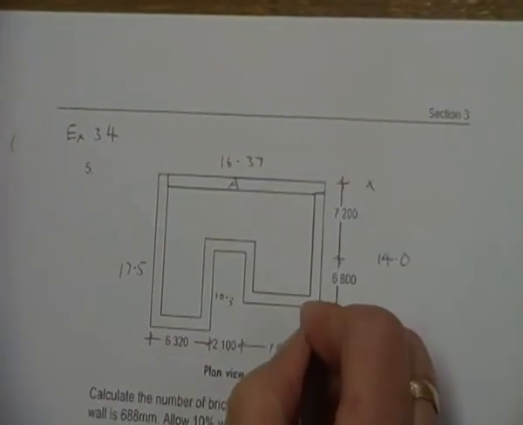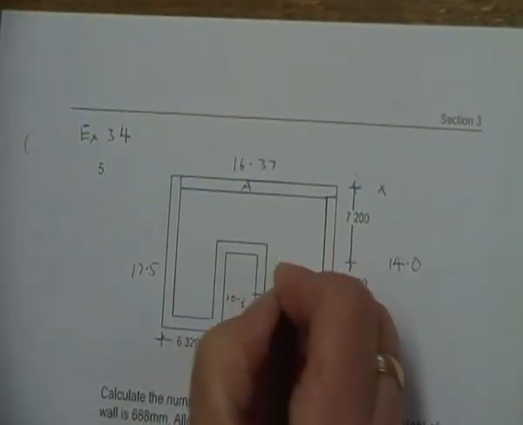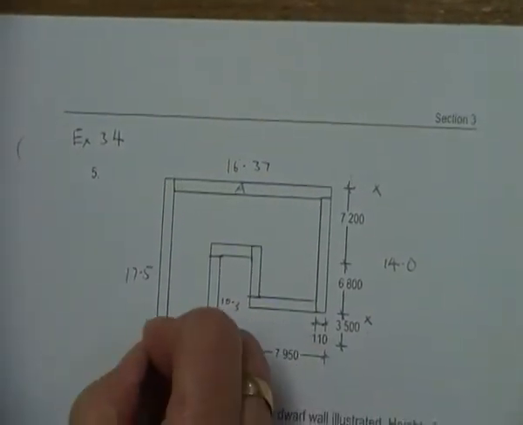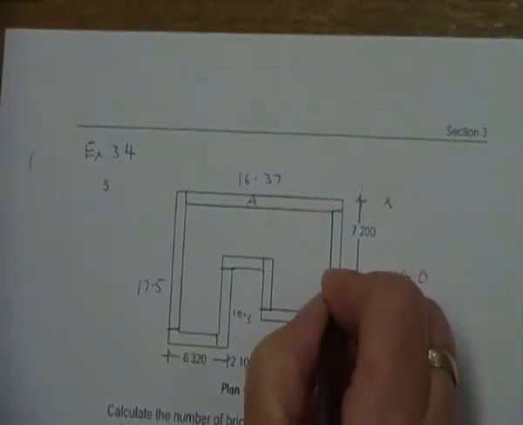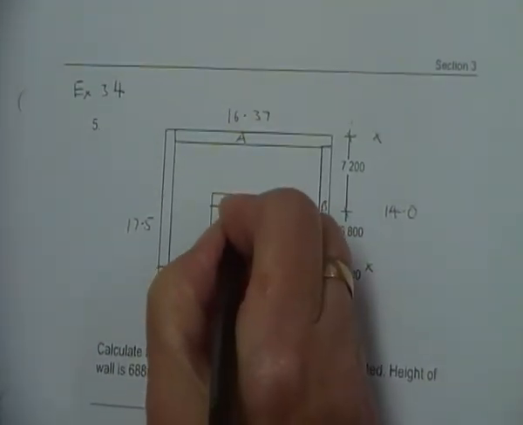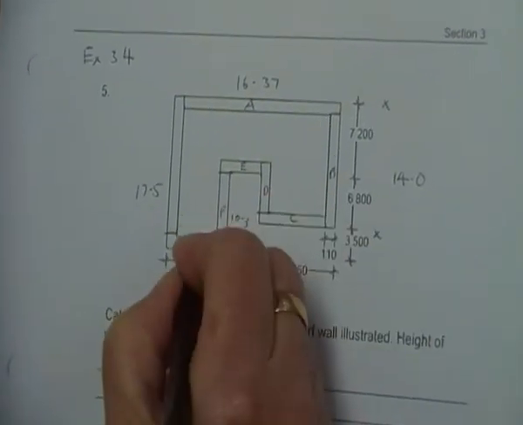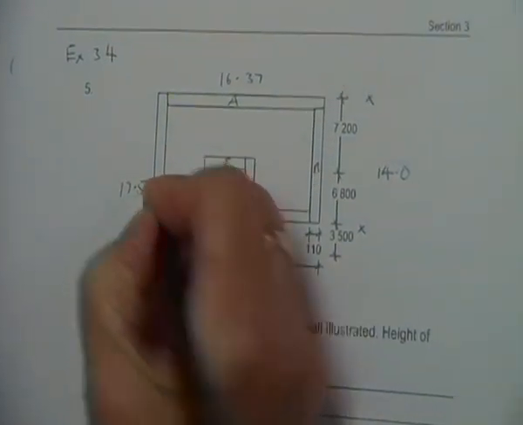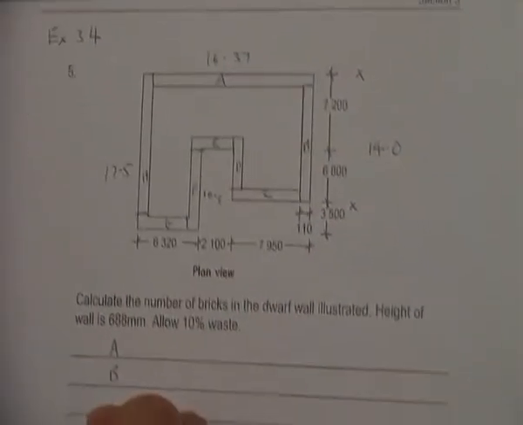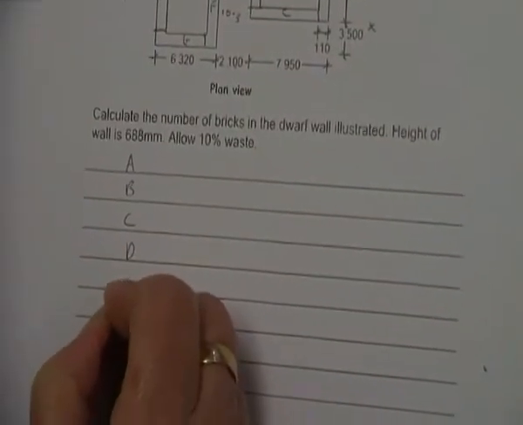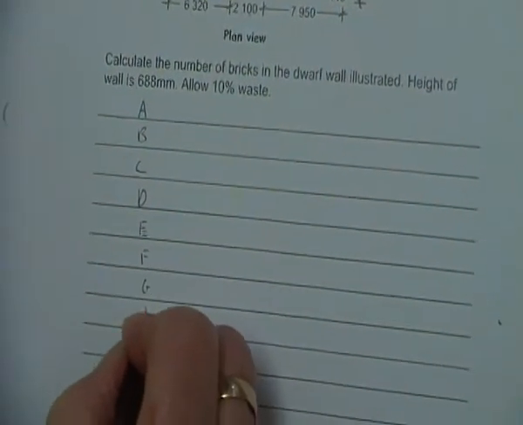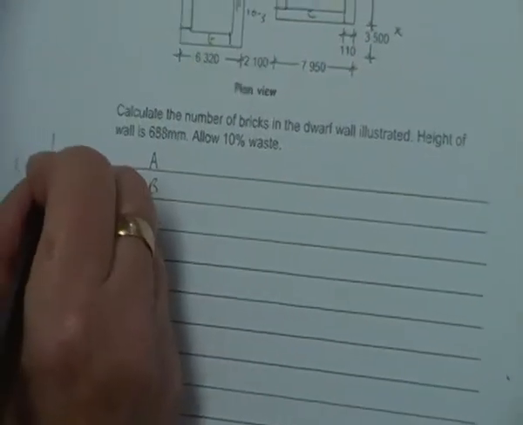Into, over, into, over, into, over, into, over. Now A, B, C, D, E, F, G, H. So the first thing we're doing is the length of the wall.